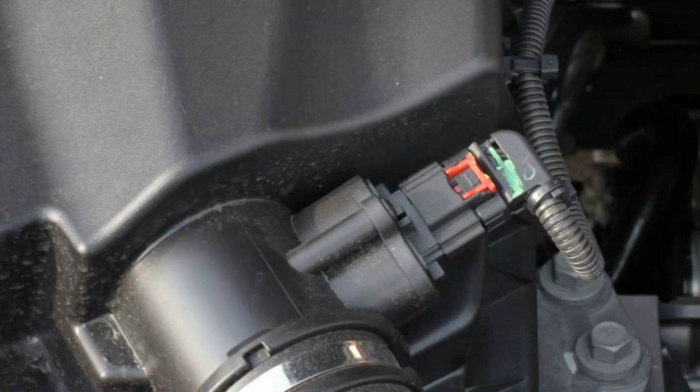Step-by-step instructions for cleaning the MAF sensor. 1. Put on your safety glasses. 2. Locate the MAF sensor, located between air filter and throttle body. 3. Disconnect the MAF sensor electrical connector.